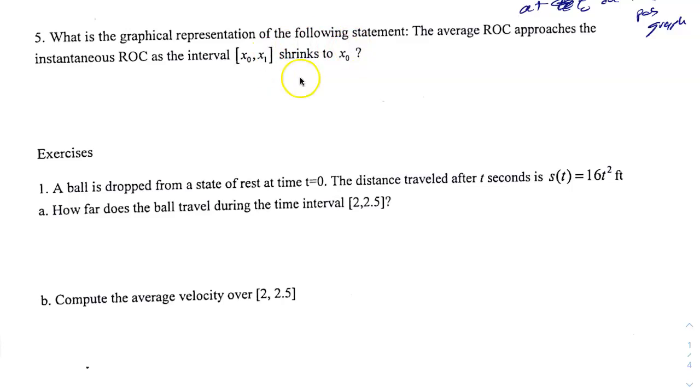What's the graphical representation of the following statement? The average rate of change, that's what ROC means, approaches the instantaneous rate of change as the interval x0, x1 shrinks to x0. This is a classic representation of how you take the slope of a single point. This is the thing where we're taking the slopes of lots of secant lines, and we're going to take a limit of them to find the slope of a single point. So that's all that's going on here.